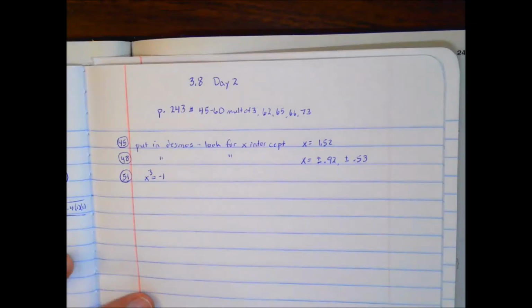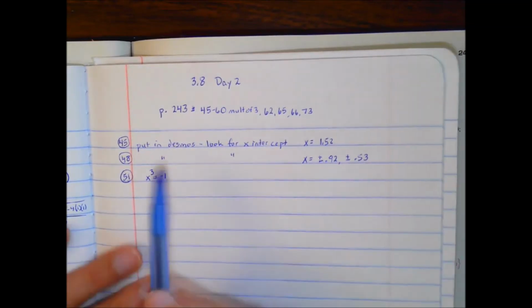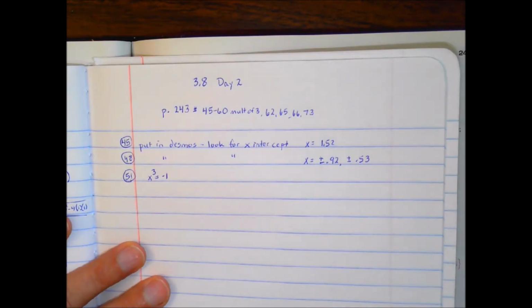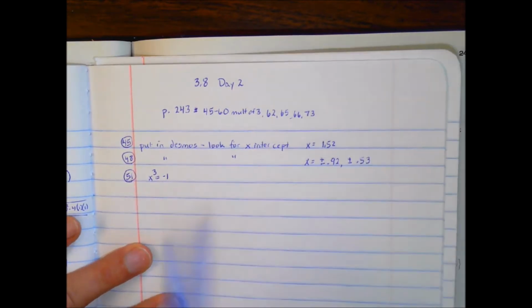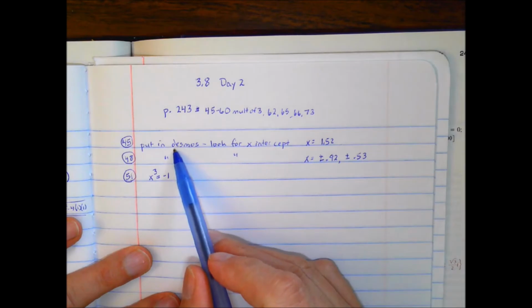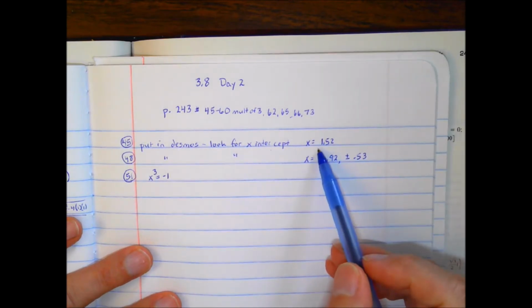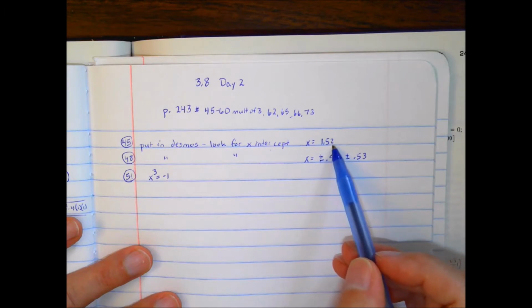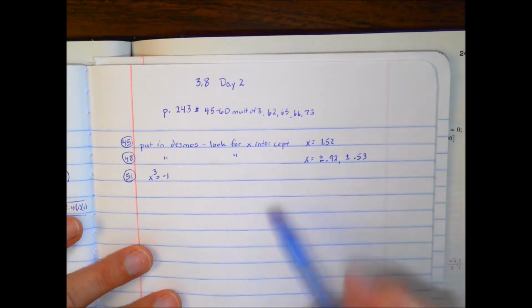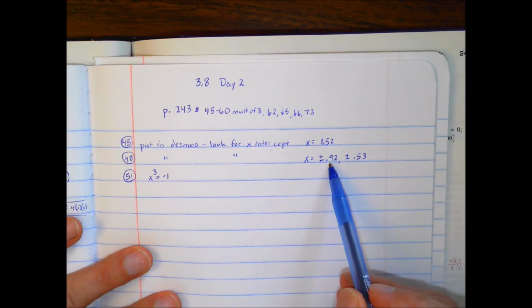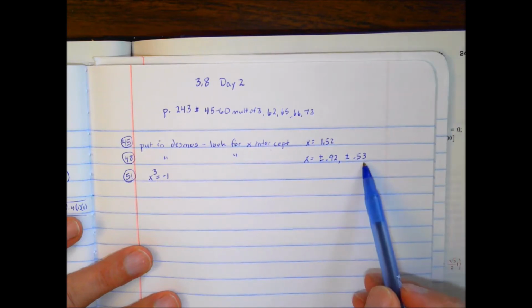This is 3.8 day 2 homework. Okay, so 45 and 48 says to use a graphing utility to find your solution. So remember, you just type it in Desmos, you look for the x-intercept. The number 45 had an x-intercept of around 1.52, rounded to the nearest hundredth. 48 had 4 of them: 0.92 and negative 0.92, 0.53 and negative 0.53.